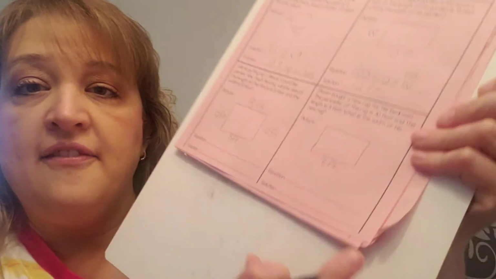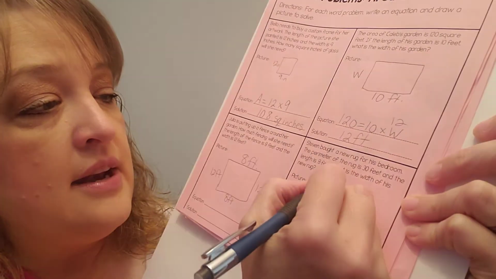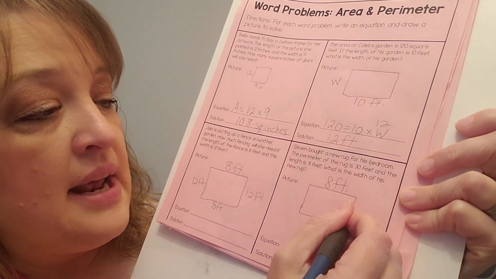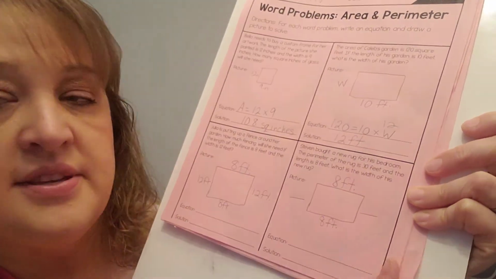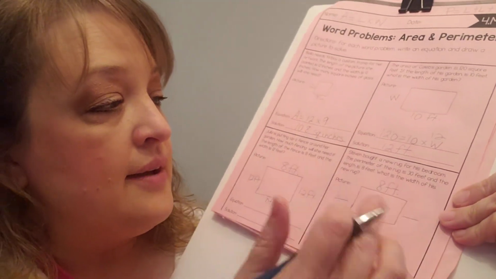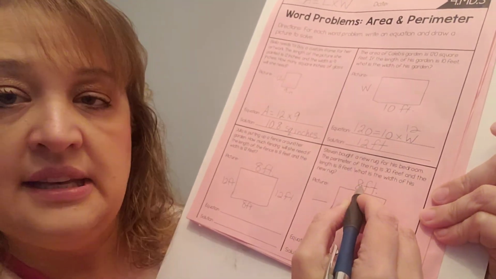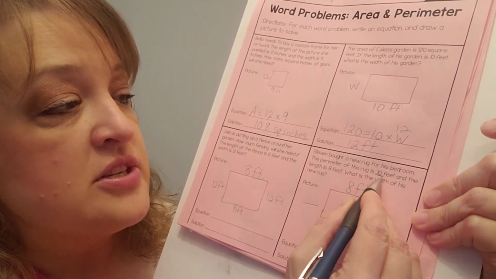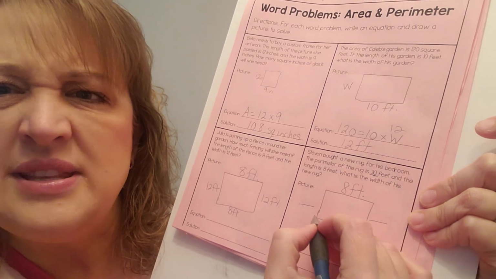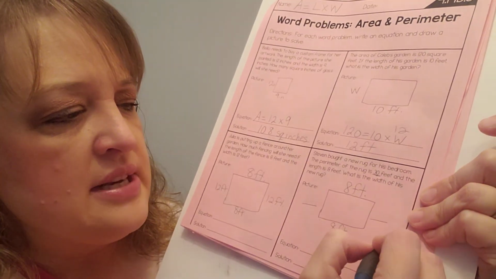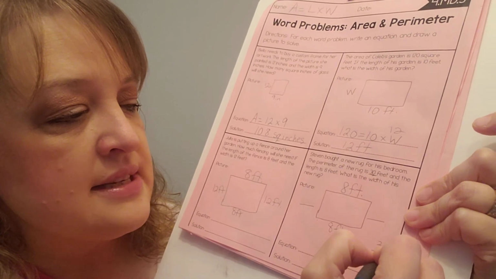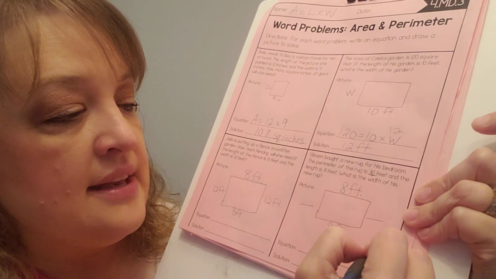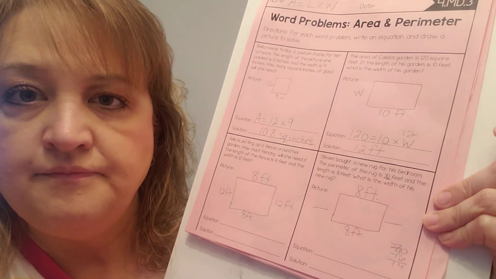So I know that I have 8 feet here, and 8 feet here, but I don't know what this number is or this number. So I'm going to add 8 plus 8 is 16. Now I need to subtract that from the total because I need to find out what's left over. So 30 minus 16, and I'm going to get 14.